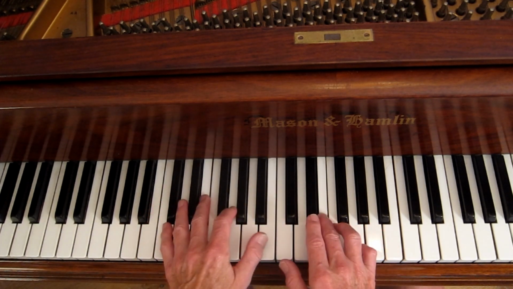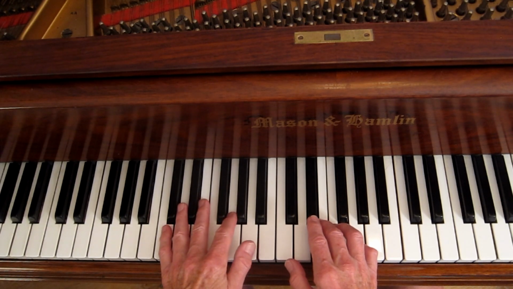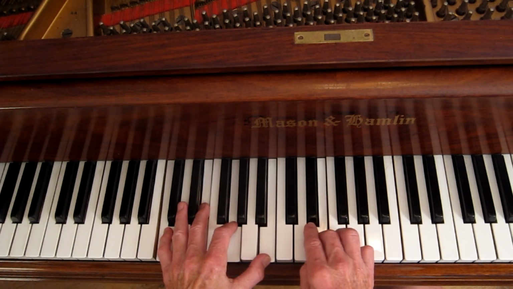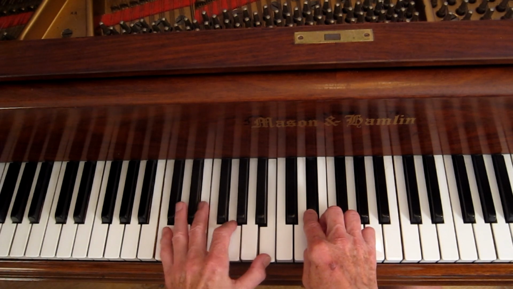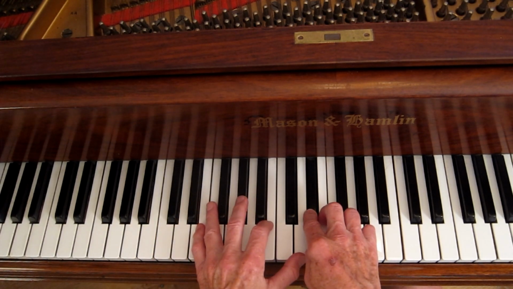And in the song Just in Time, that's exactly what happens. It goes like this: C major 7 goes to the 3 chord here, but altered to become a secondary dominant.